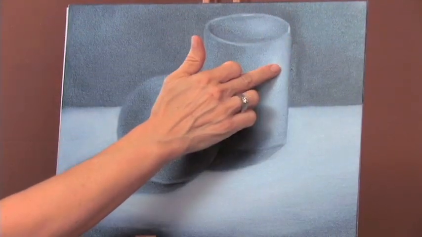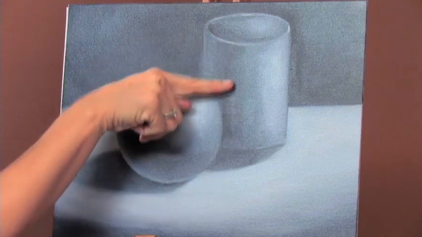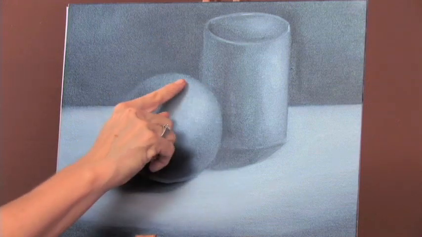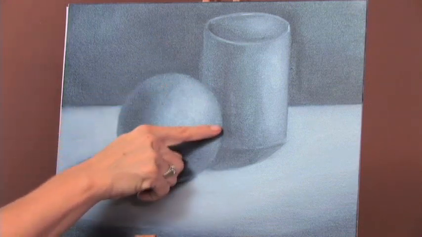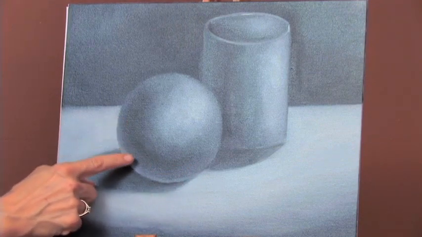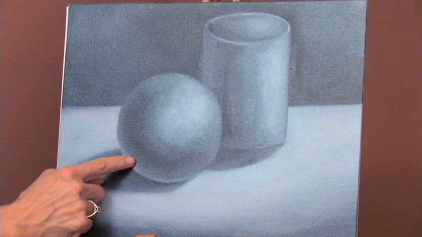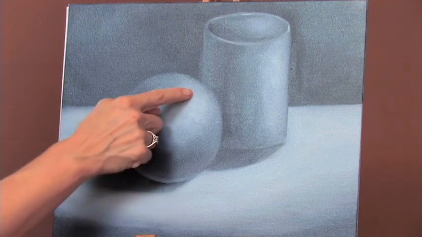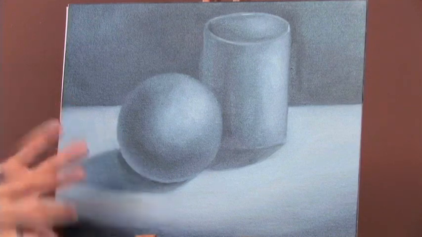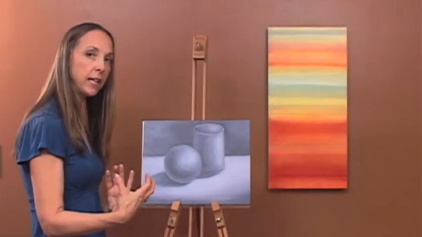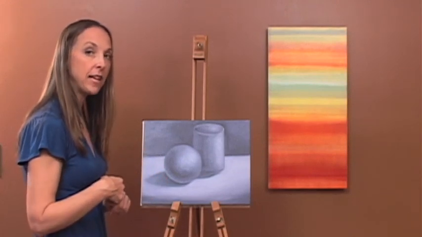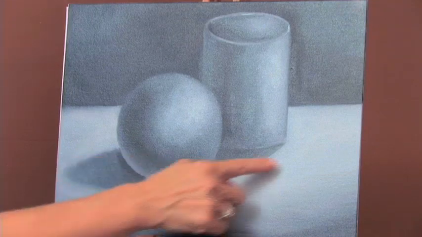So you're going to have your highlights, your midtones, your darkest dark, and then underneath here is what is called a reflective light. A reflective light is not going to be as light as a highlight, but compared to everything around it, it is going to look very light, and that is what actually gives you the feeling of 3 dimensions on a 2-dimensional surface. The other type of things I'd like to talk about are cast shadows.